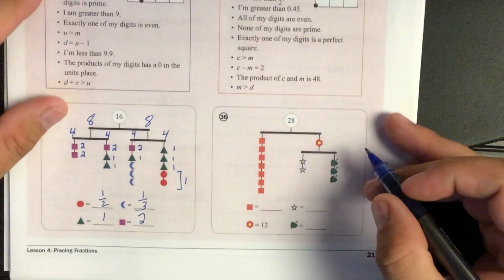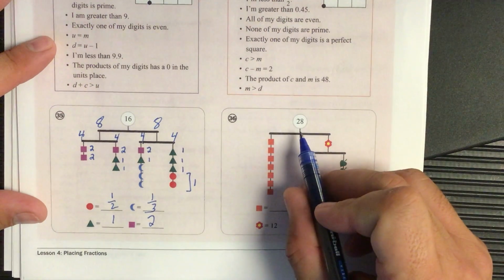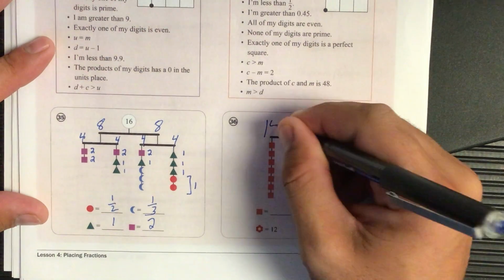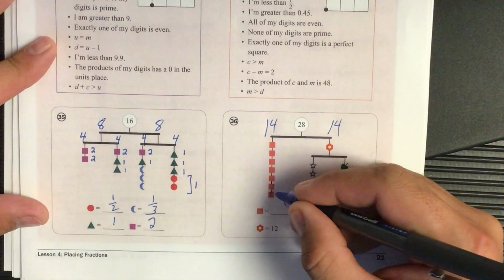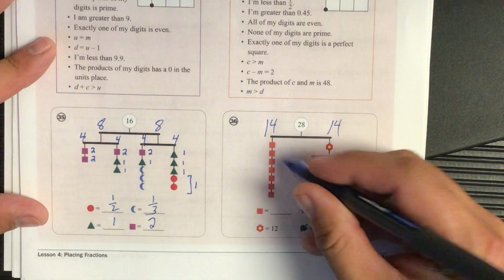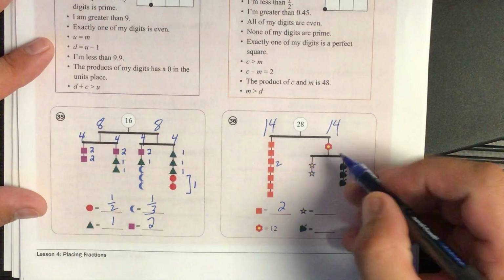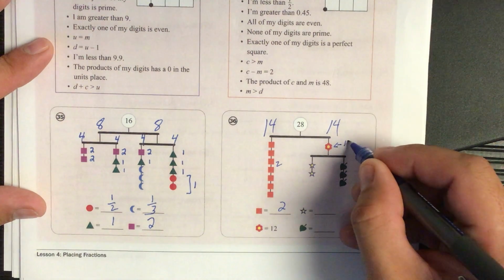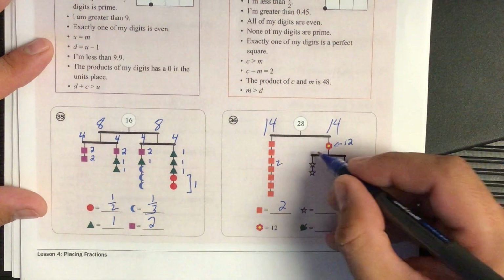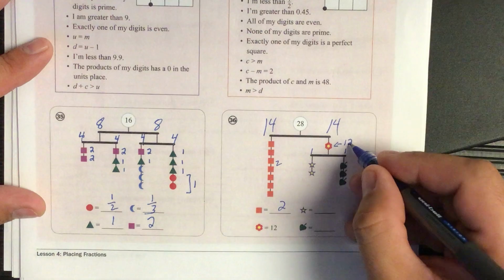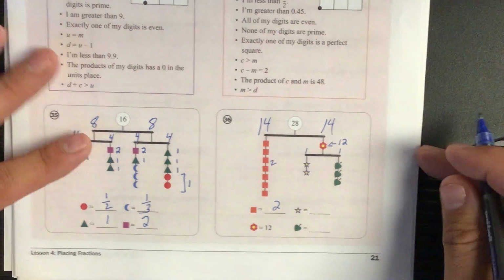All right, so let's see. This is 28. That means each one of these is 14. 2, 4, 6, 8, 10, 12, 14. So those are all 2. All right, if this is 14, this is 12. So that means these both have to be 1. 12 plus 1 plus 1 is 14.